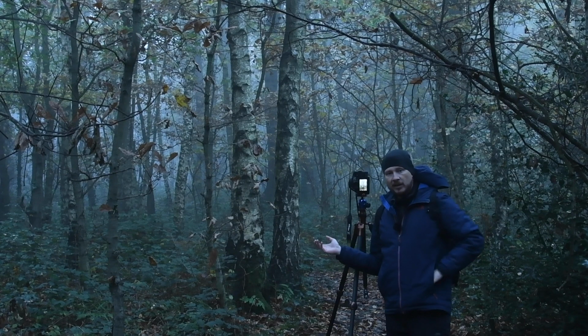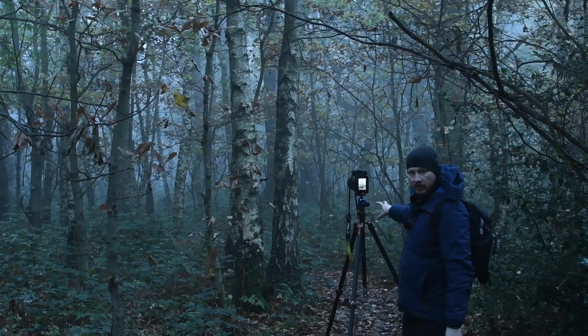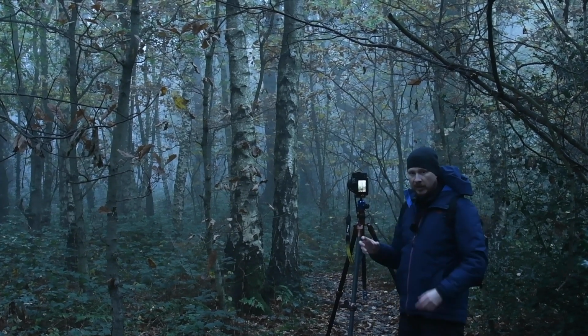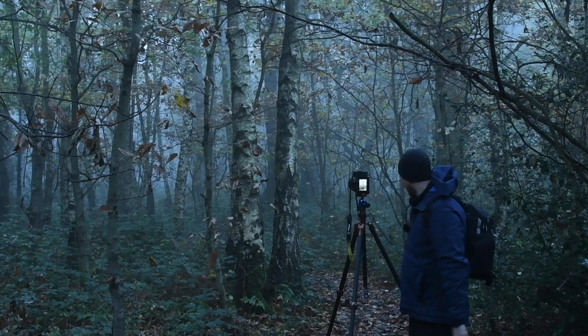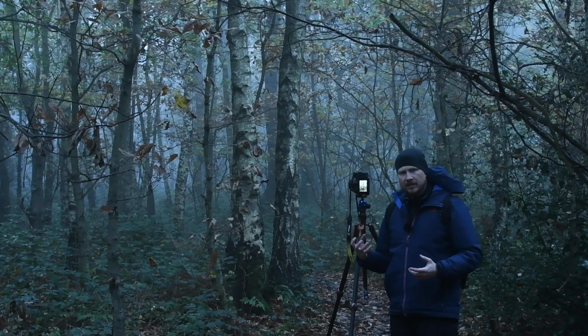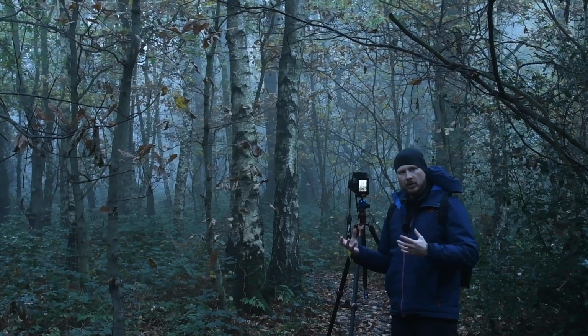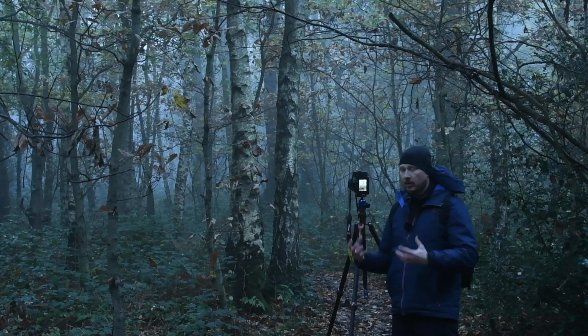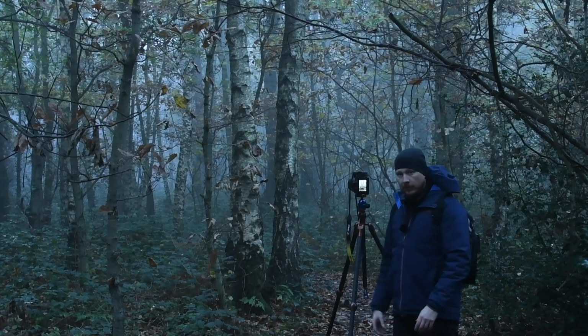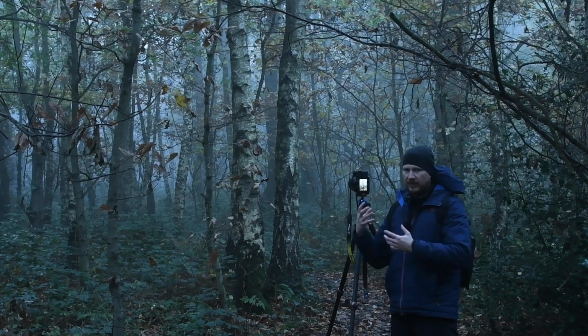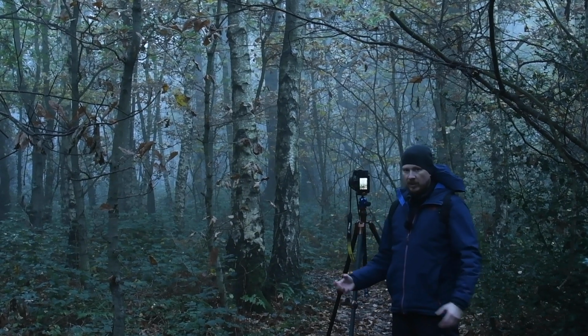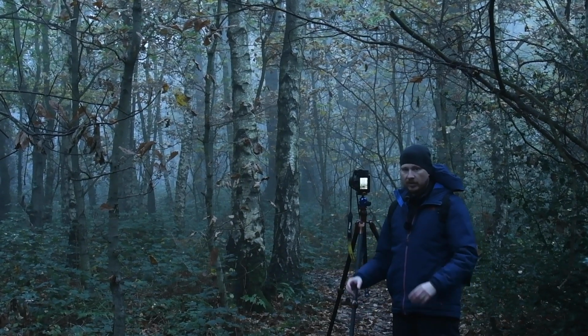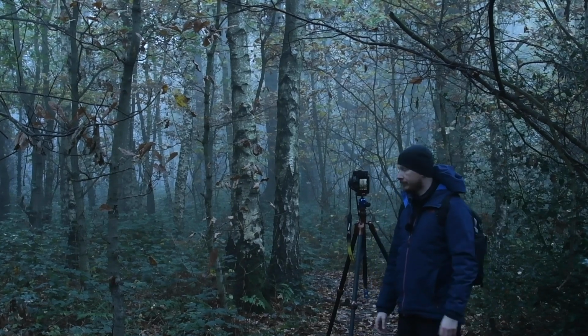This is another spot I come back to often. These 3 silver birches here are really nice and they make a really nice foreground subject. They're already quite bright and white and a different colour from the background, so they already stand out quite a lot. But with the fog as well, I'm hoping there's going to be a bit of extra separation to make them really pop and give a focal point to the image.